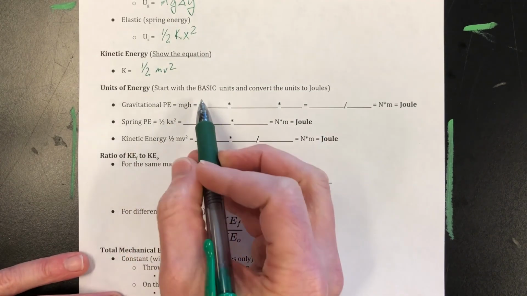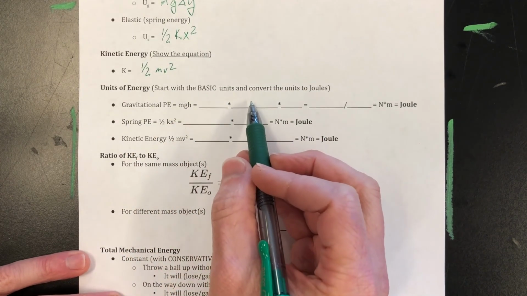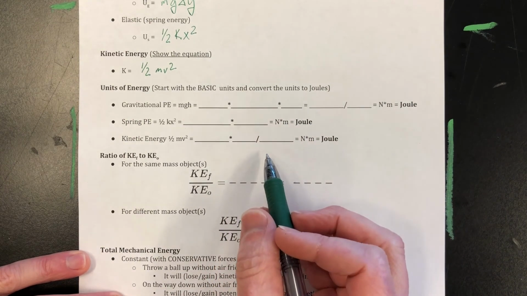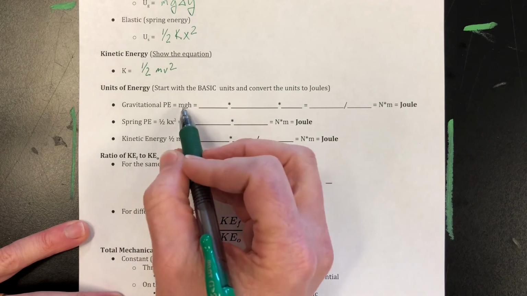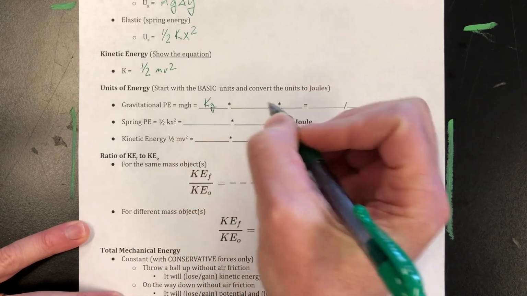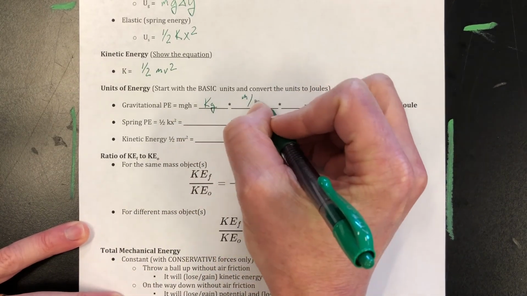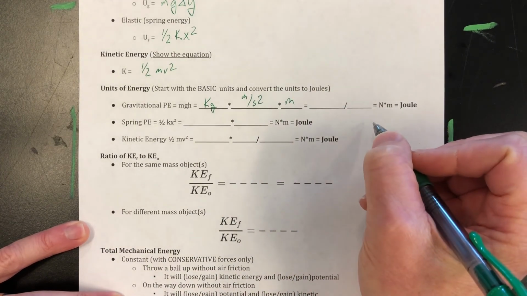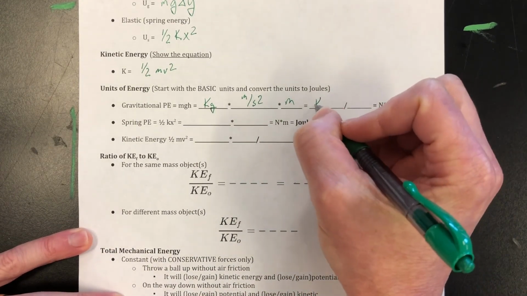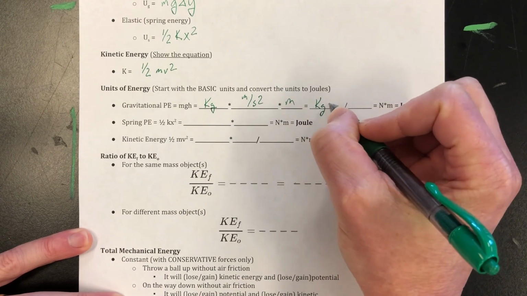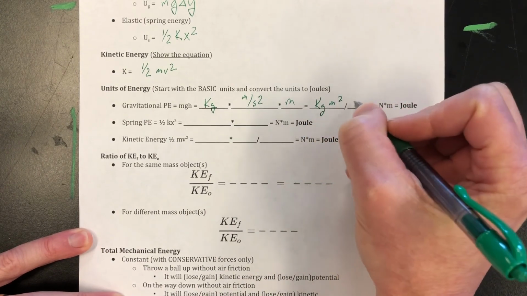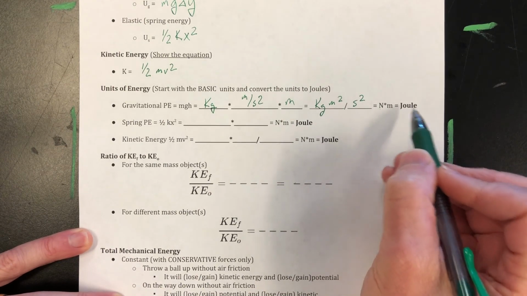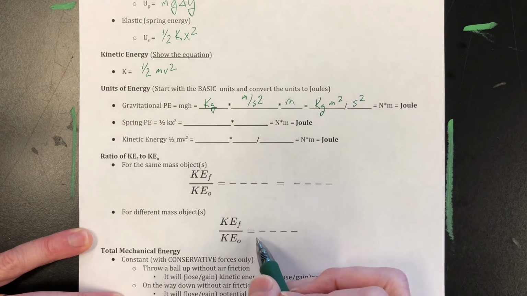The next one, they want us to start with the basic units and then convert everything, those units, over to joules. So for this one, we know mass is a kilogram, gravity is a meter per second squared, and then finally height is just a meter. At this point, we're going to end up with a kilogram times a meter squared over a second squared, which is really a Newton times a meter, and then that is just equal to a joule.